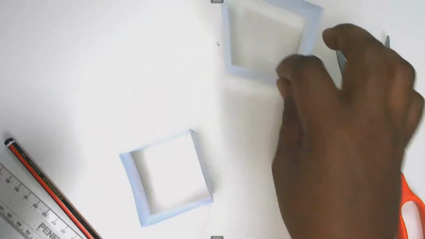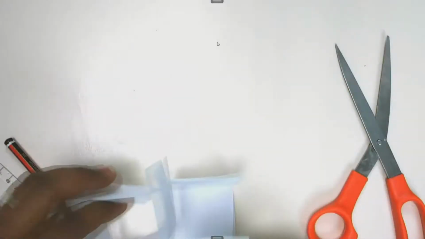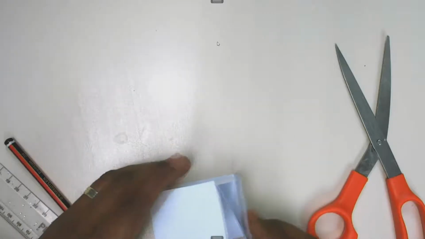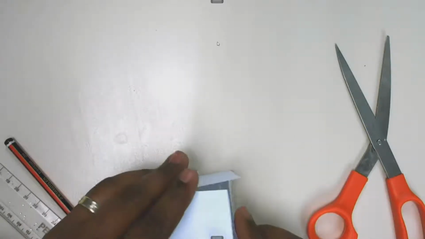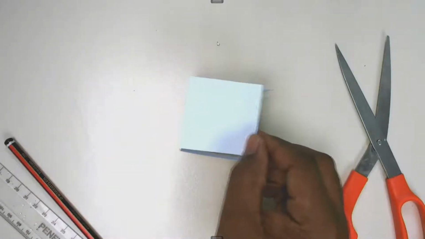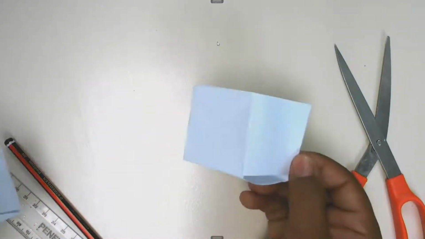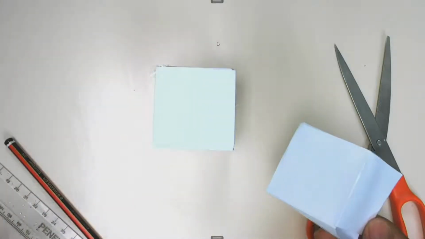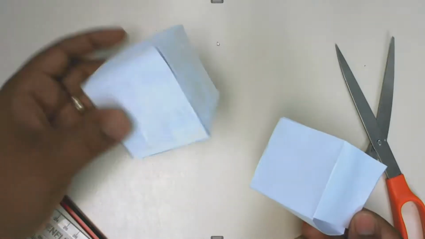this kind of object. Then you take your bow stick and you put them together, and you will end up having what? You will end up having a cube. This is the end product.